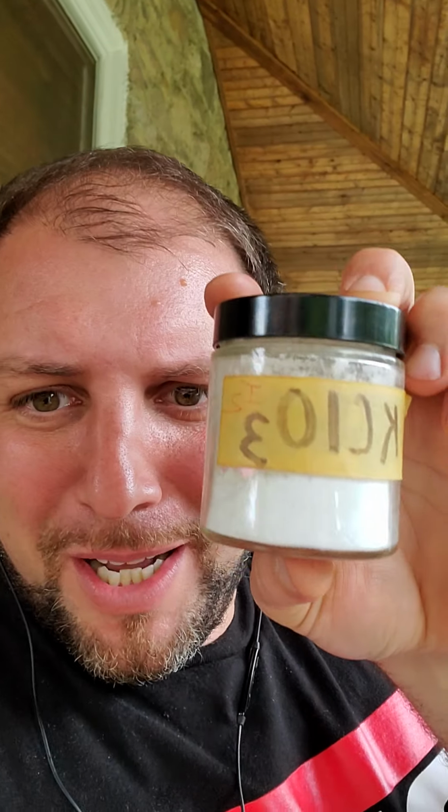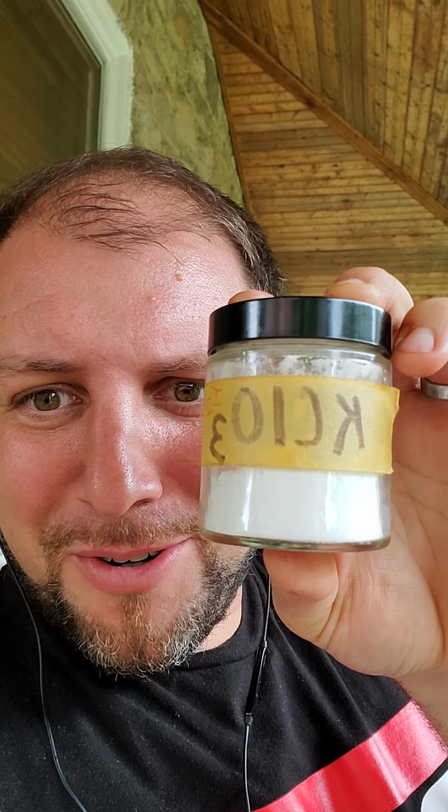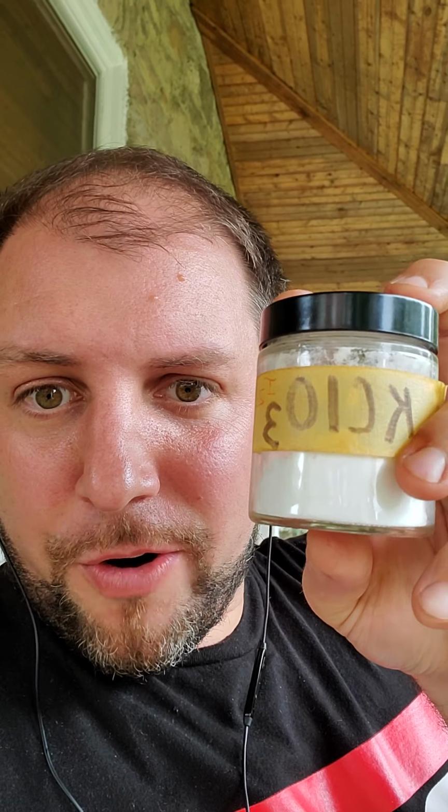And so now, there's a third way to speed up the rust reaction, and that is to do both things simultaneously. What happens if we expose this iron to large quantities of heat and large quantities of oxygen at the same time? And that's where my friend potassium chlorate comes into effect. Okay, potassium chlorate, KClO3.